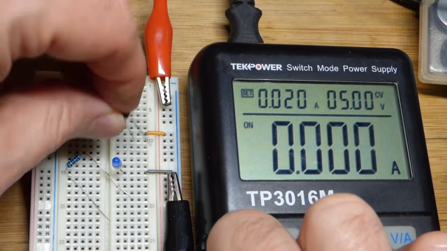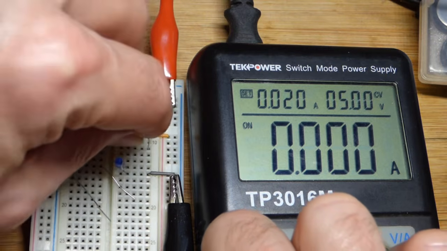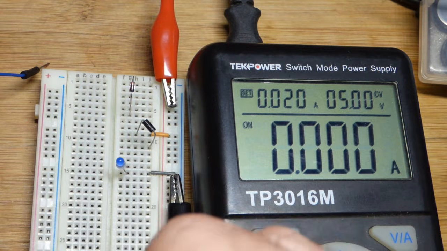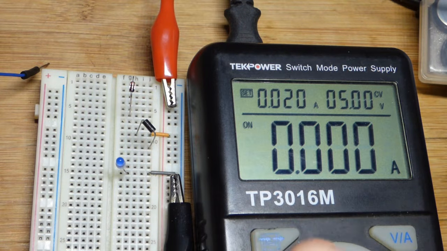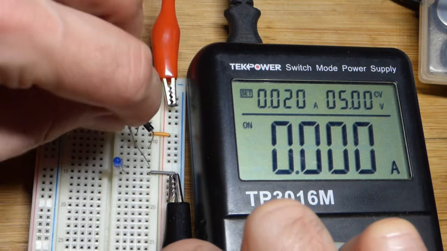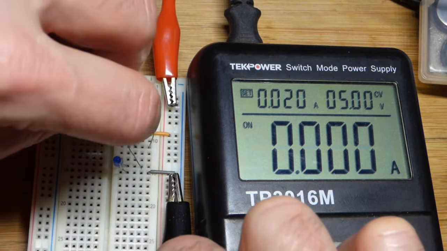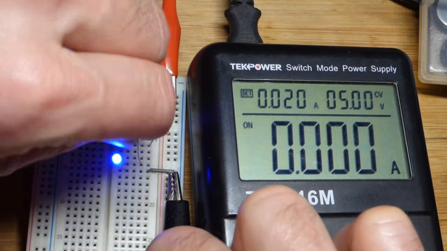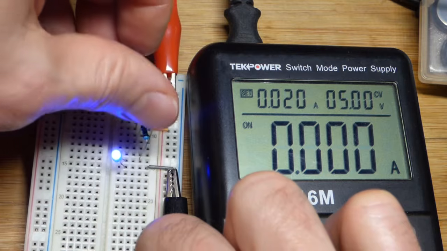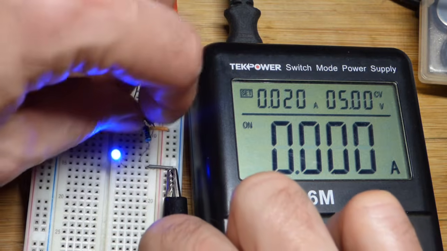Now we're going to grab a rectifier diode right here. Again, it's a diode. Its job is to let current flow one way but not the other. You know, that's what the LED did, but usually you don't use an LED in that way. You may find circumstances where you do, but generally you don't.